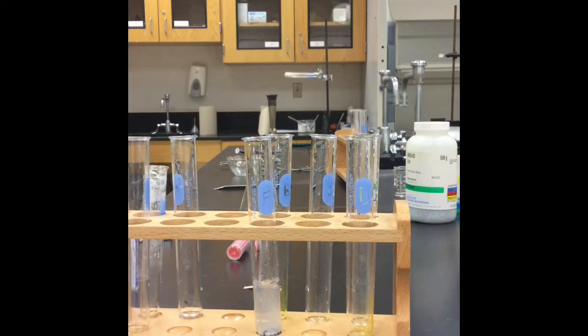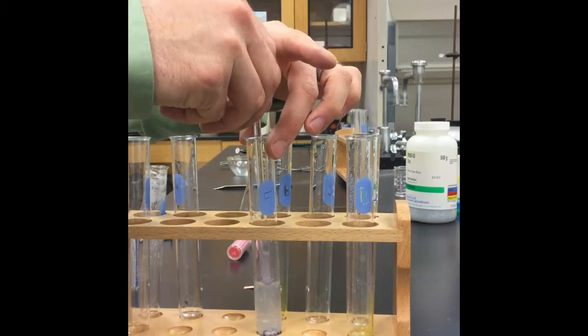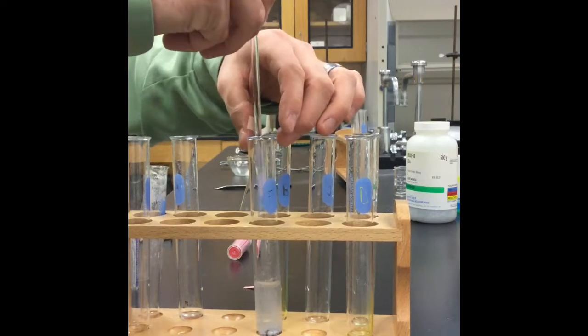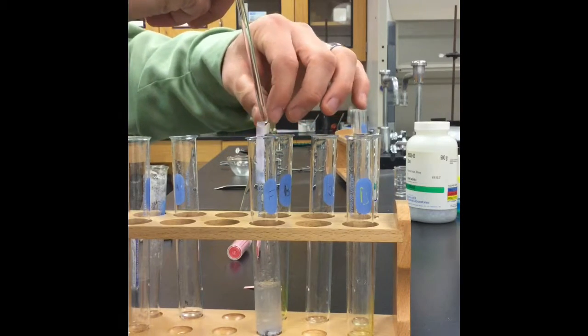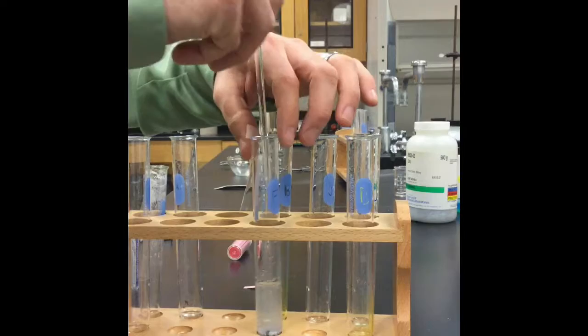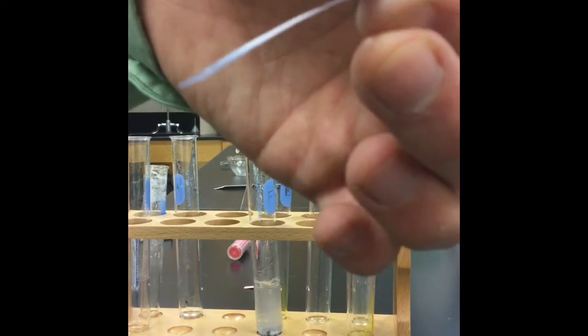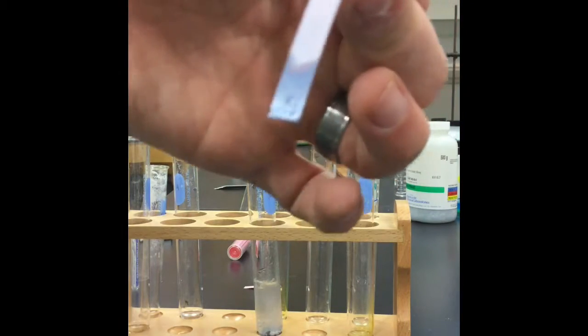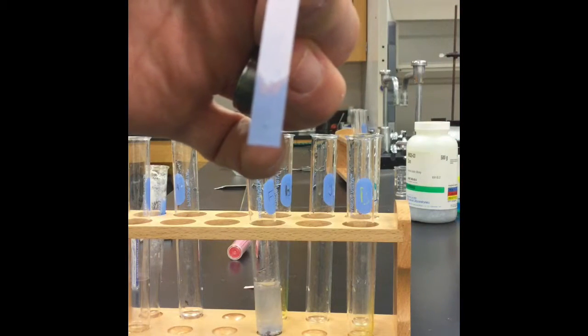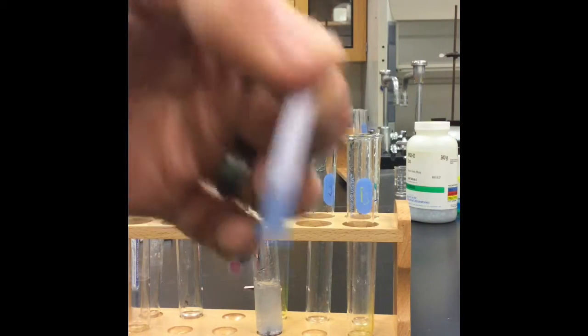And let's extract that. So my blue litmus paper is still the same color. It's still blue. So I still have the same color from my litmus paper, so this does not indicate an acid.